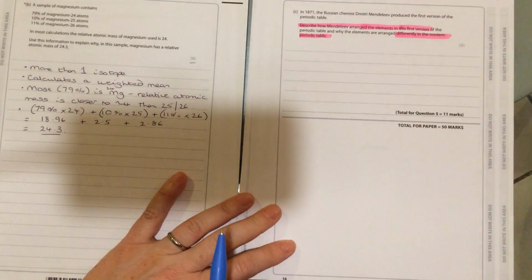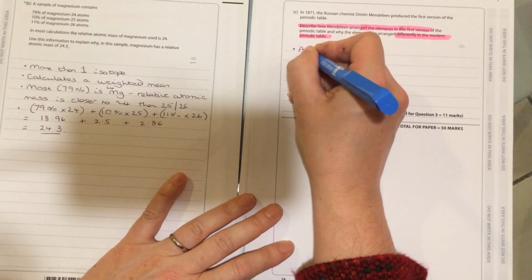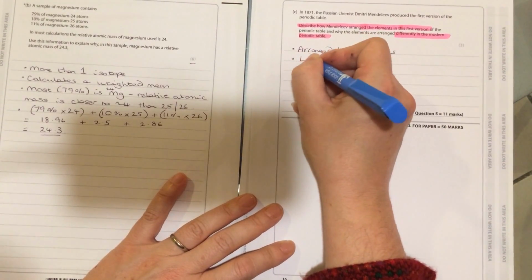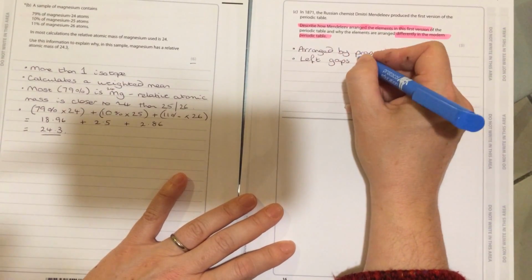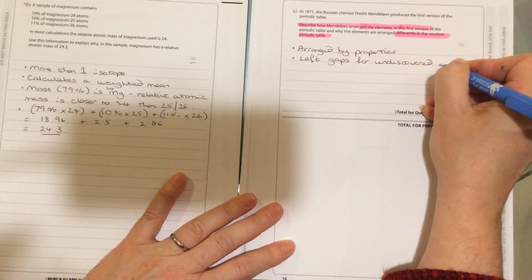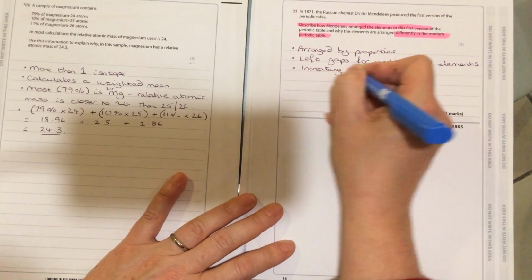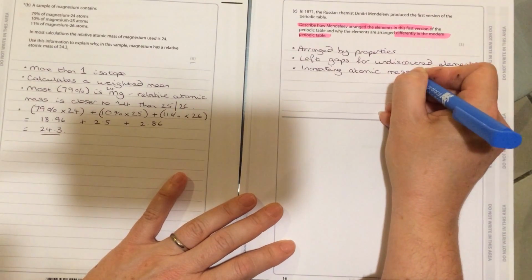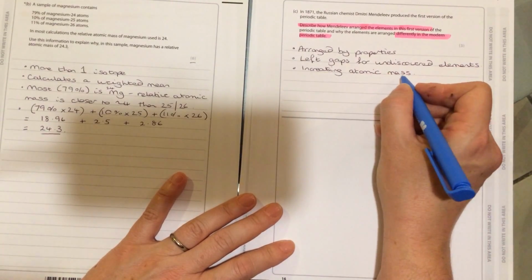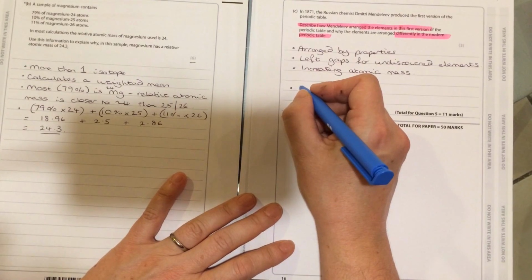Okay, so I've got two parts to this question. So the first part, how did Mendeleev arrange them? He arranged them by their properties. And what he did was he then left gaps for ones that hadn't been discovered. And he ordered them in increasing atomic mass, or he thought he did, although that wasn't always true because of some isotopes that were around. So he thought that he ordered them increasing atomic mass. And in terms of modern day, they're actually ordered in increasing atomic number.